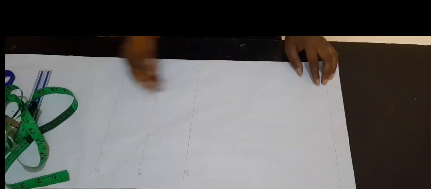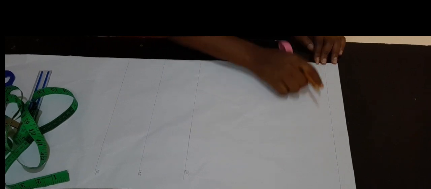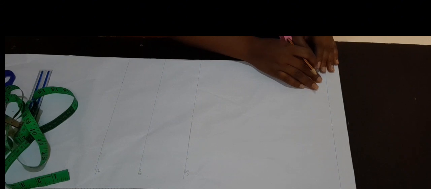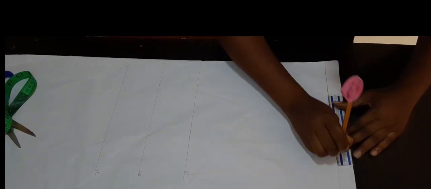So in this video, I'm going to be showing you how to draft a Queen Anne neckline. The Queen Anne neckline is one of the necklines that is trending on social media, and it can be used for any attire. The basic measurements that we are going to need are our shoulder measurement, our shoulder to nipple, our shoulder to underbust, our shoulder to half length, and of course our bust circumference, our underbust circumference, and our waist circumference.